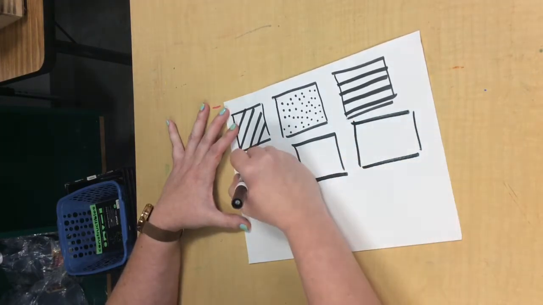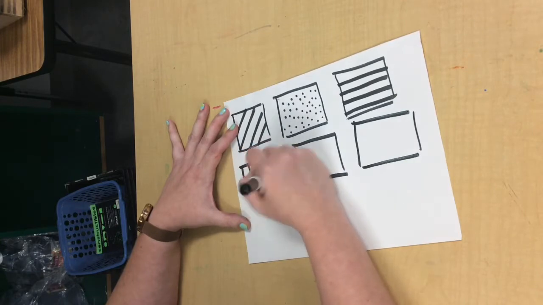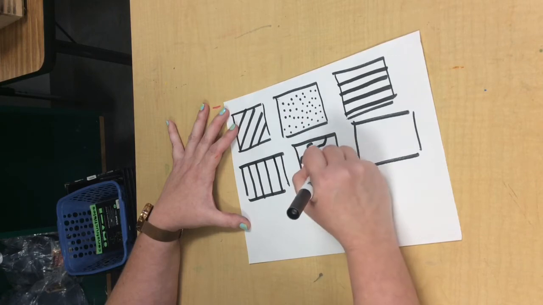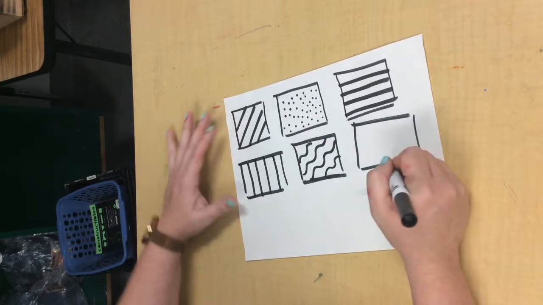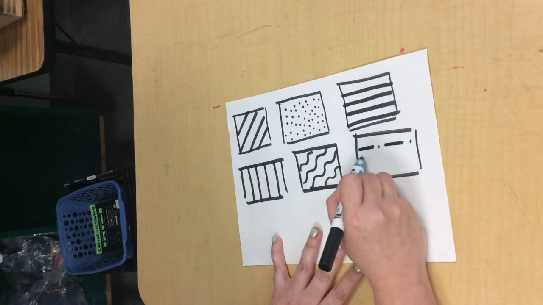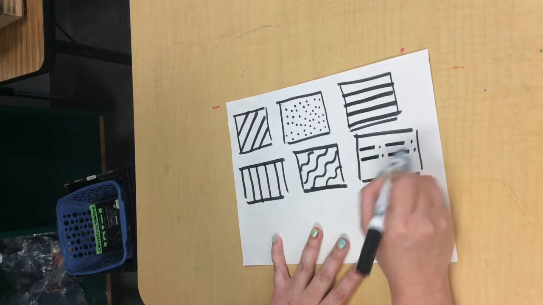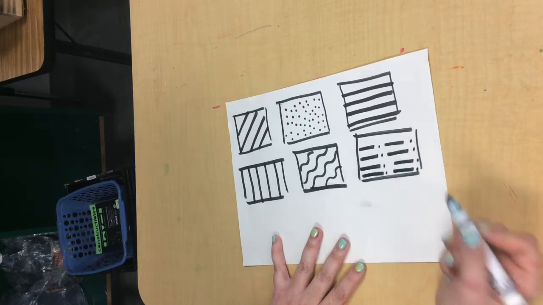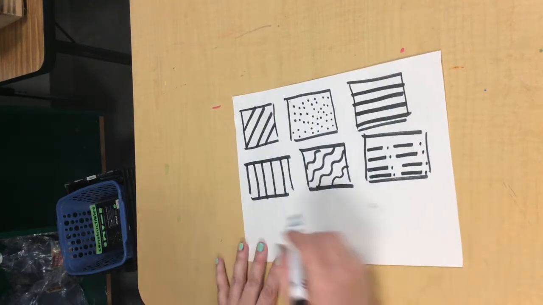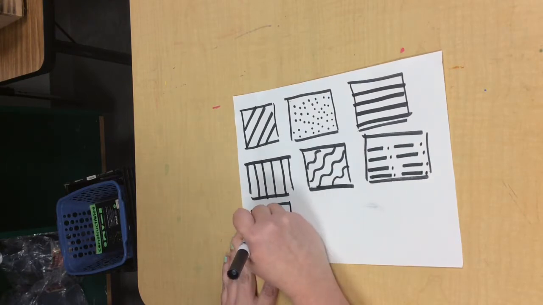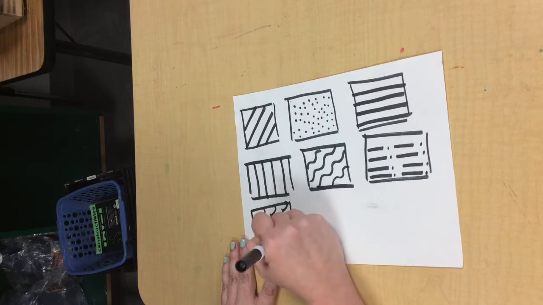We could make vertical line patterns, curvy lines. We could make broken lines and dots. Good. We could do a bunch of scalloped lines. Remember, these types of lines could go any direction.